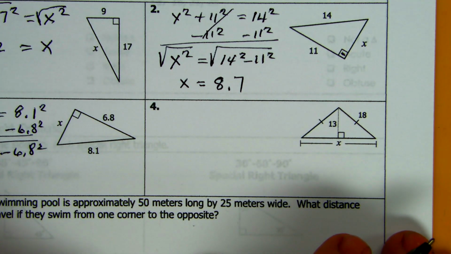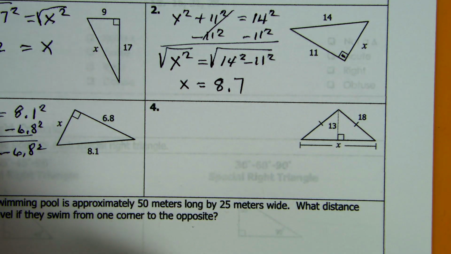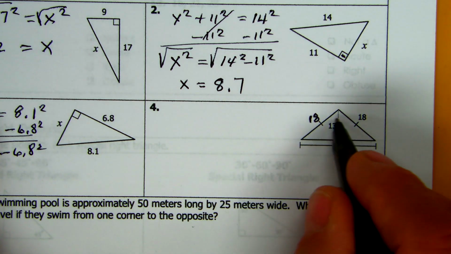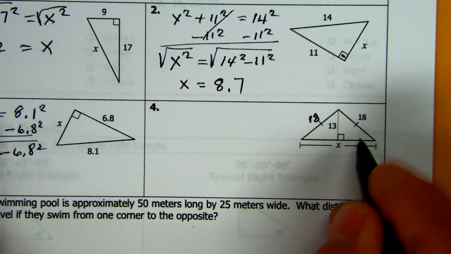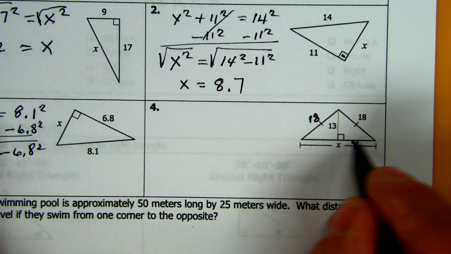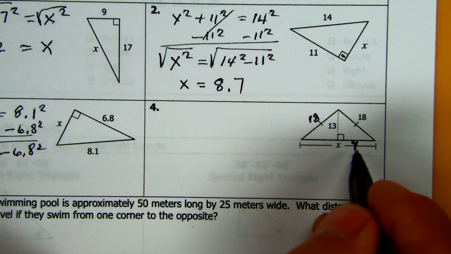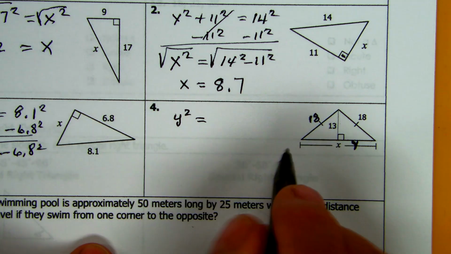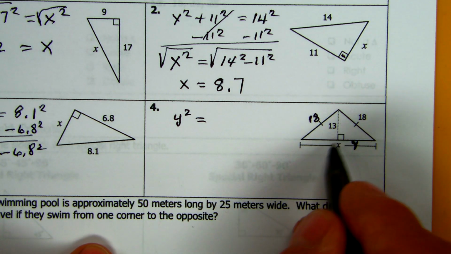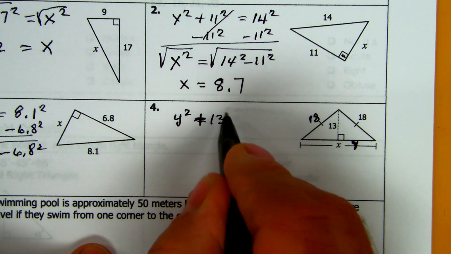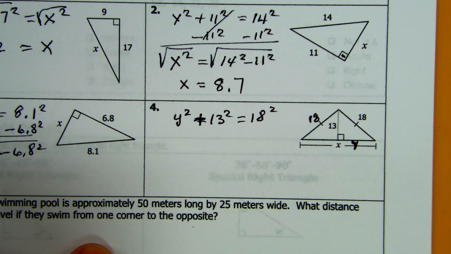Number 4. Now, number 4 looks like a complicated problem, but if you see, we have two triangles exactly the same. So if we solve for, we could call it y here, for this triangle, all we have to do is double y and we'd have what x is. So let's try that. Here y squared is a leg, isn't it? So we can say that y squared plus 13 squared is equal to 18 squared, the hypotenuse.